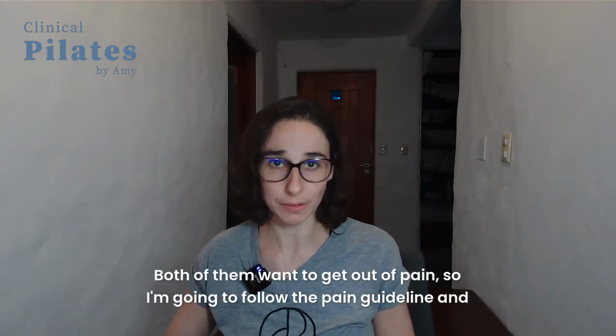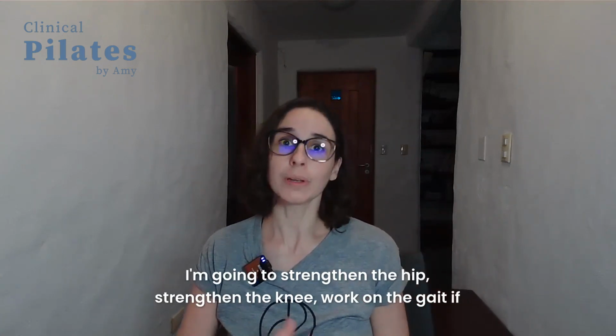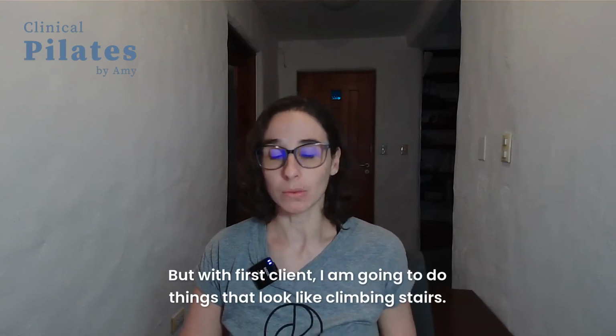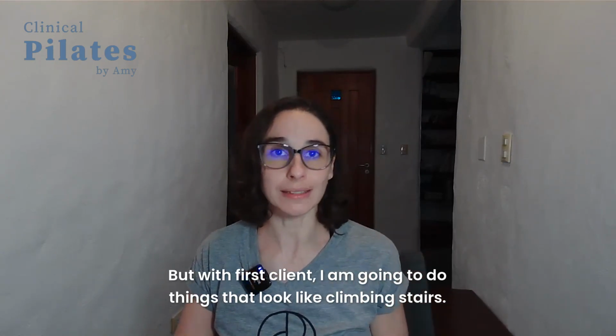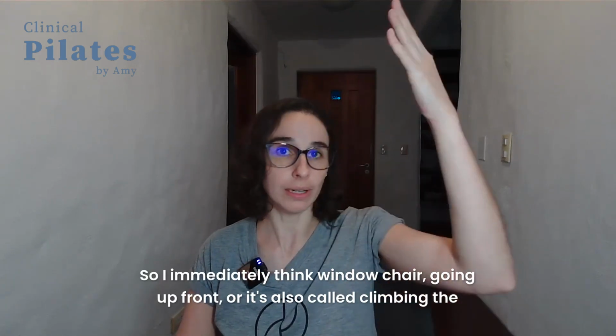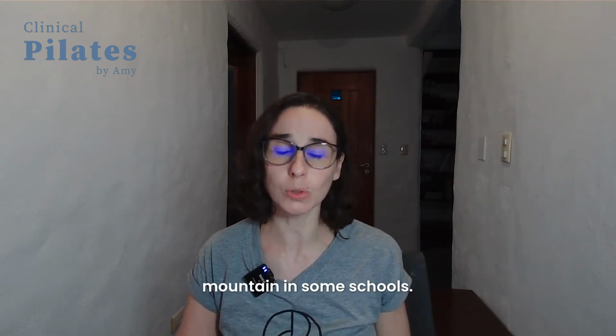Both of them want to get out of pain, so I'm going to follow the pain guideline and I'm going to strengthen the hip, strengthen the knee, work on the gait if that's appropriate. But with the first client, I am going to do things that look like climbing stairs. So I immediately think window chair, going up front, or it's also called climbing the mountain in some schools.